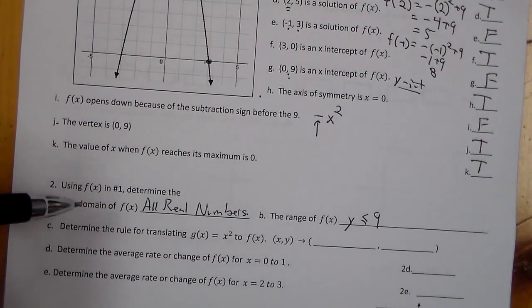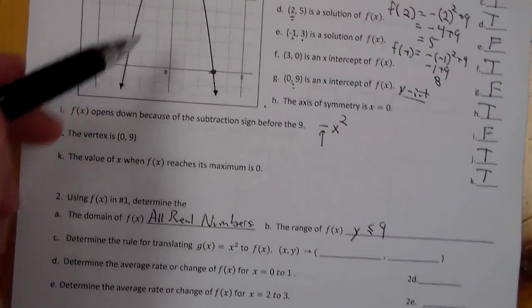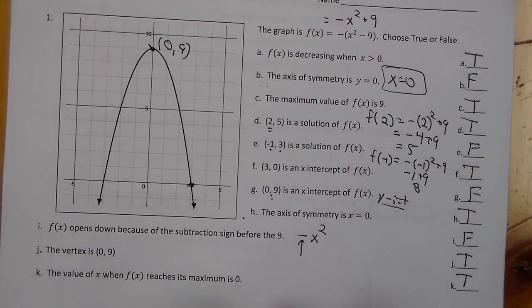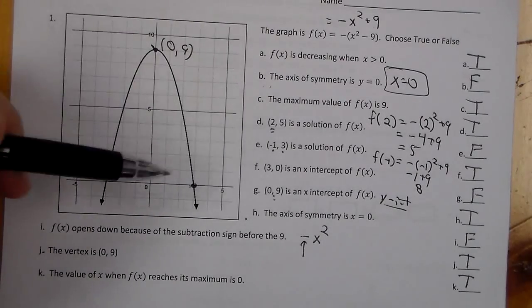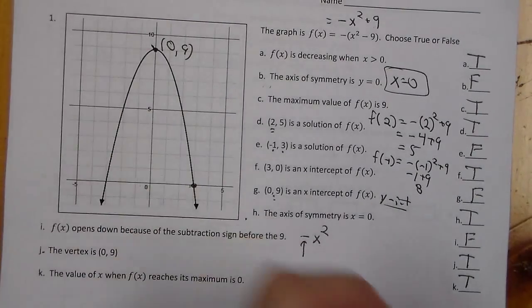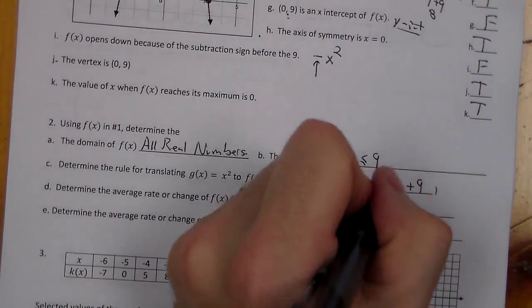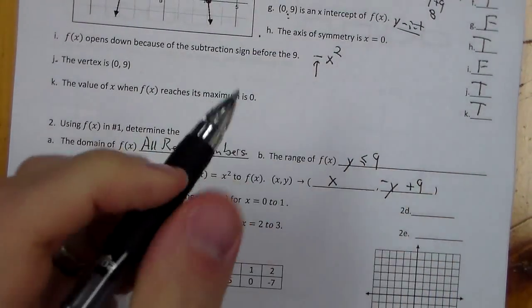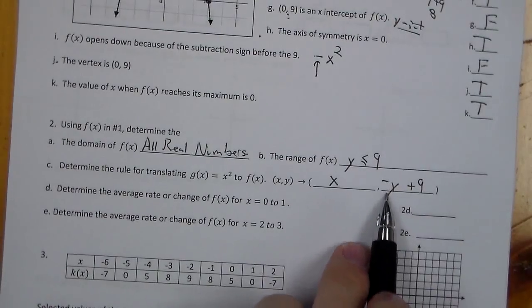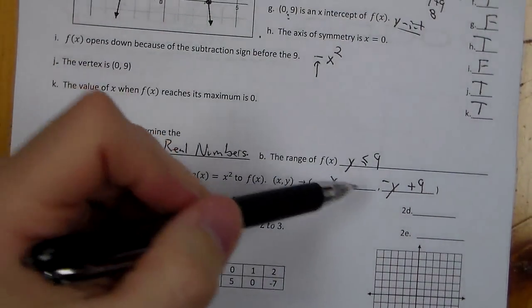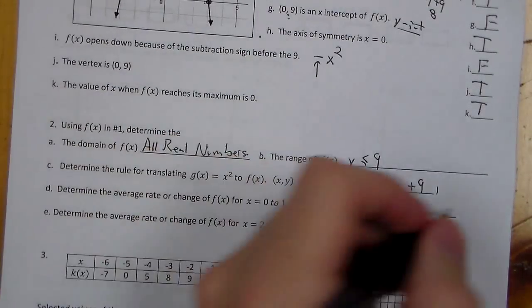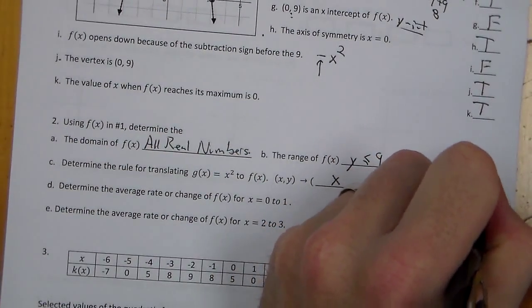The rule for translating the function: if we look at our values, the x values stayed the same, but we had a vertical shift and a reflection. The vertical shift means we added 9 to the y value, but a reflection means we did the negative of the y value. So the negative y would be a vertical reflection, and then a 9 moves it up. So we'd write negative y plus 9. You could technically also write it as 9 minus y.